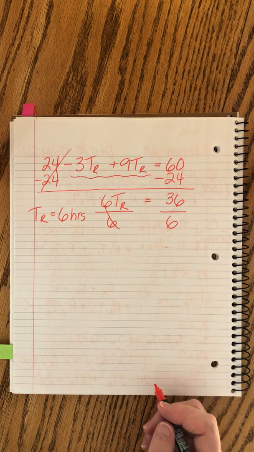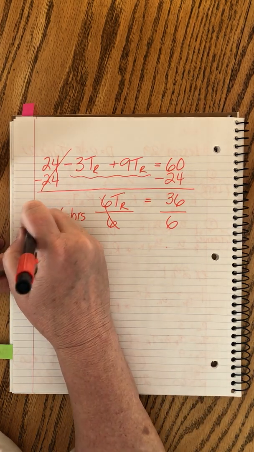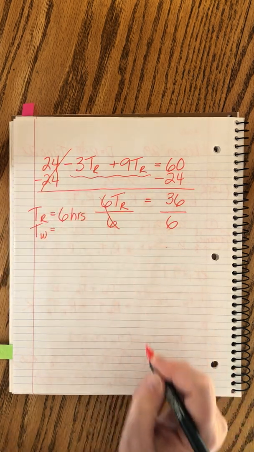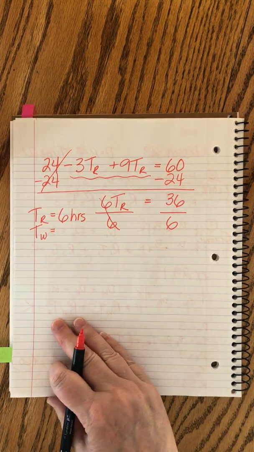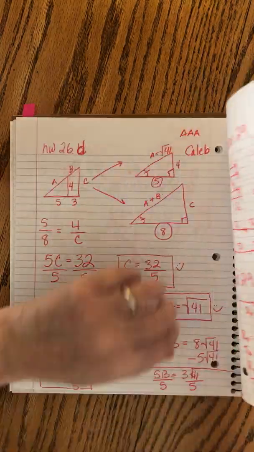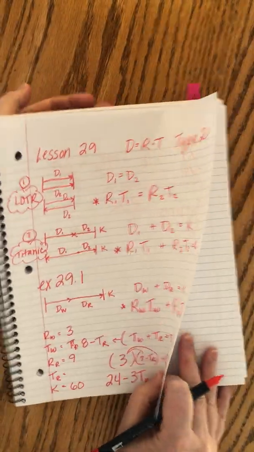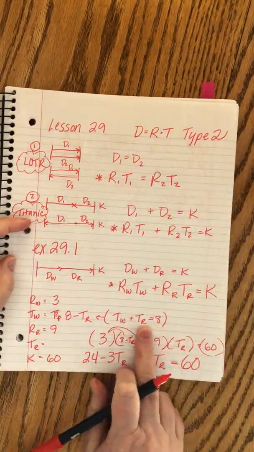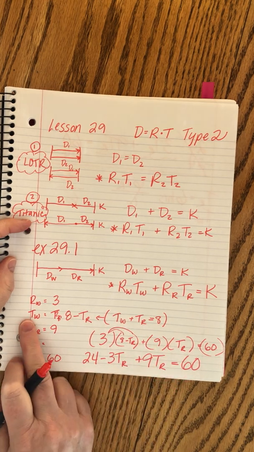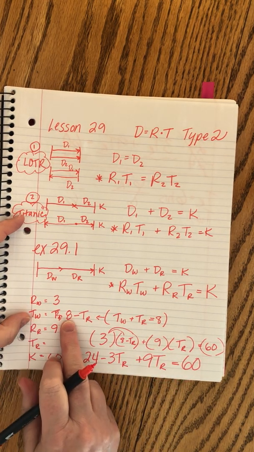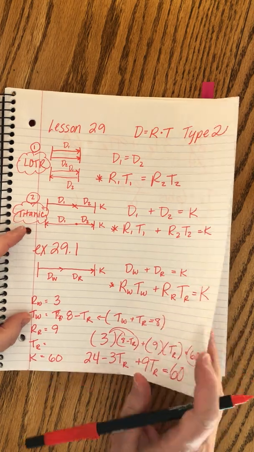Now let's see if we answered the question. How long did he walk? Ugh. So we didn't answer the question yet. What do we know about the 2 times? Let me go back to my equations. We know that the 2 times add up to 8. And in fact, the time he walked is 8 minus the time he rode. So it's all set up for me.